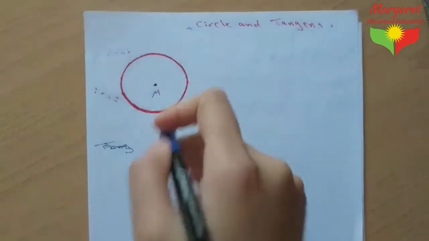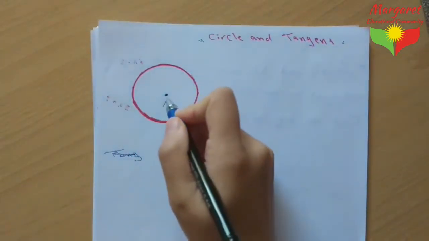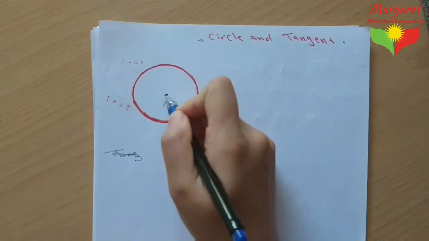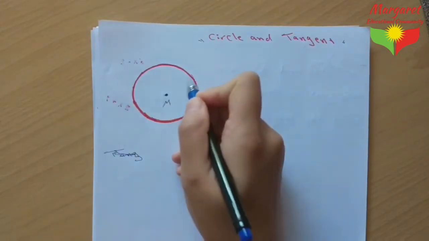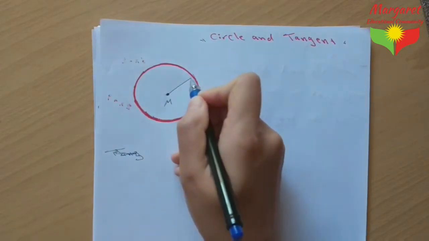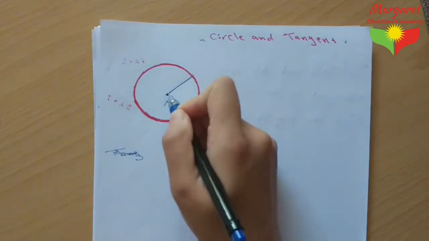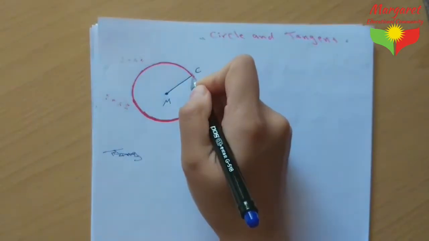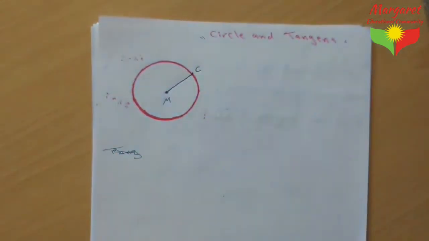And when we draw a line from the central point to the circle, this line is called a radius.